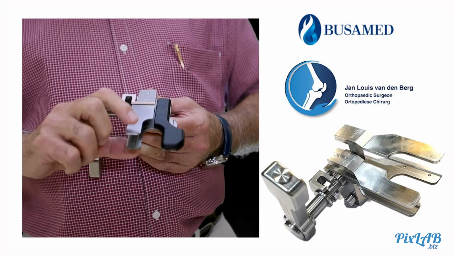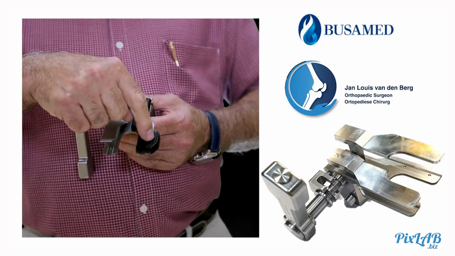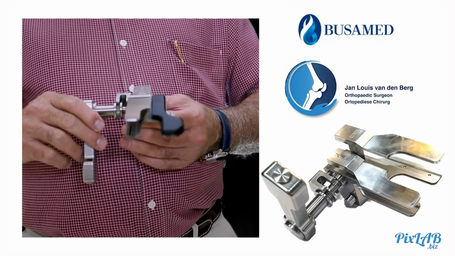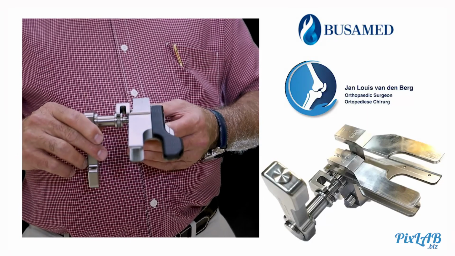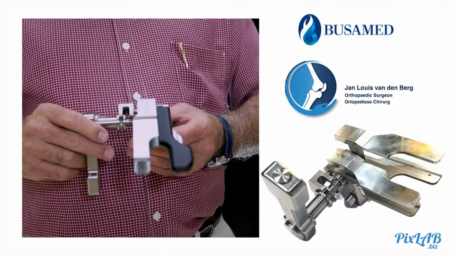Once it toggles, we have 80 newtons. Therefore, on the one side, joint line, other side, 80 newtons, and we can take it from flexion through to extension. Now we reconfigure our tensioner.